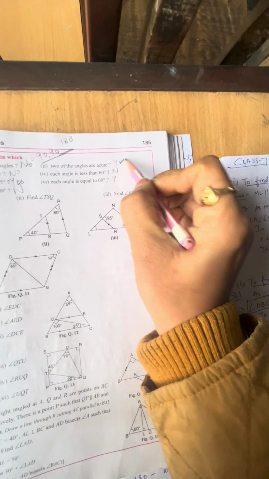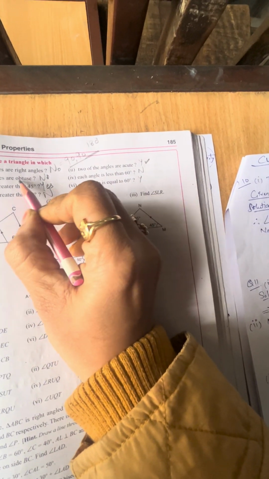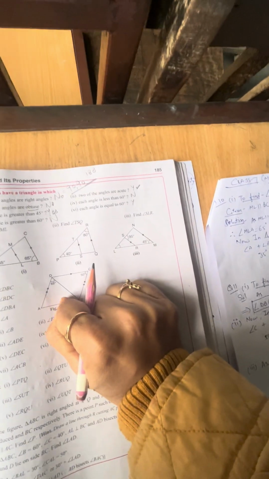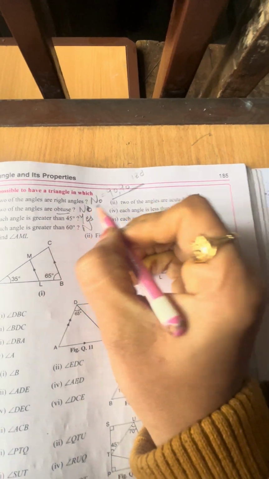Second part, two of the angles are acute. Yes, it is possible. Two of the angles are obtuse? No, because obtuse angles are greater than 90 degrees and less than 180 degrees. If two are obtuse, then the third angle is not possible. So the answer for the third is no.